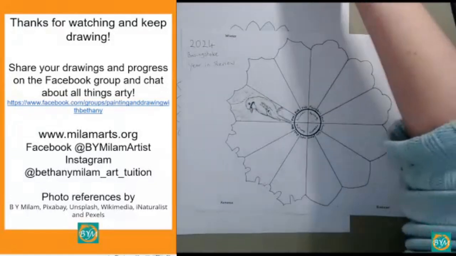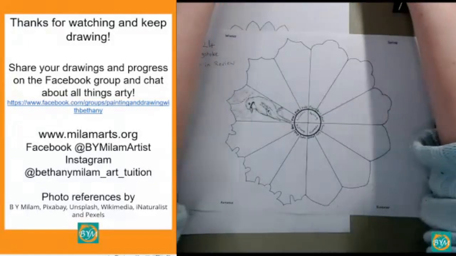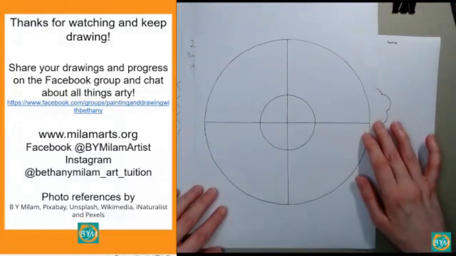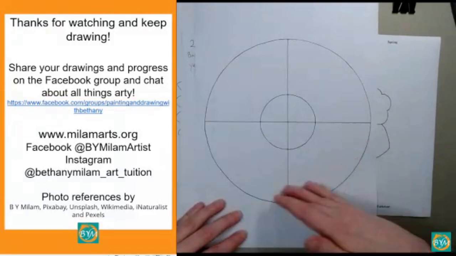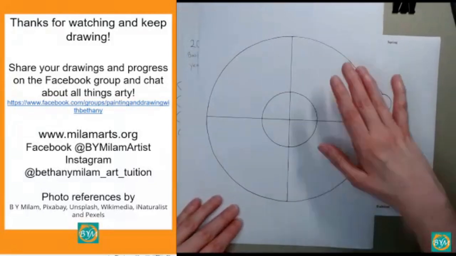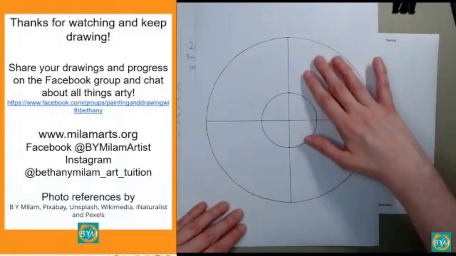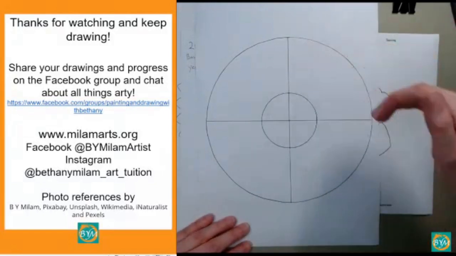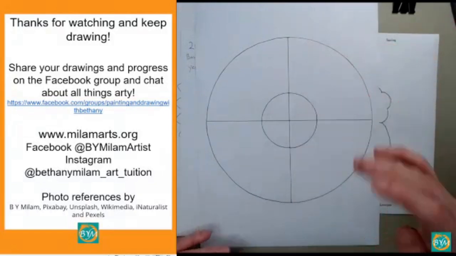Or even if you want to go for just looking at the seasons to start off with. So this again, it could be a review of the last year, or you can start it now and use it for the coming year. So again, you can just split it into spring, summer, autumn, winter.